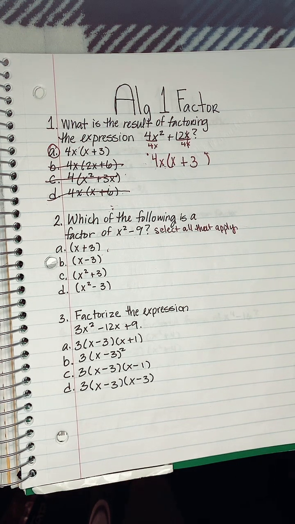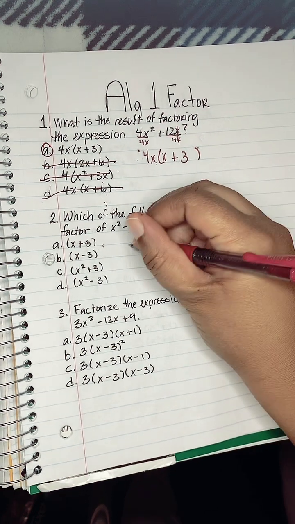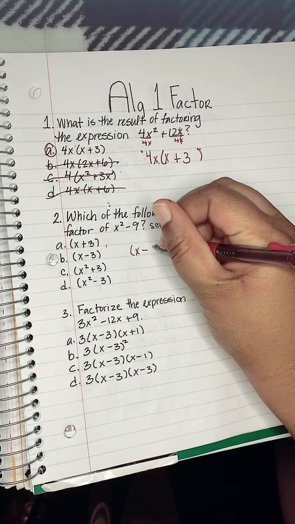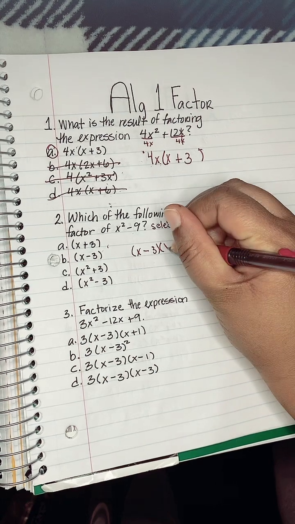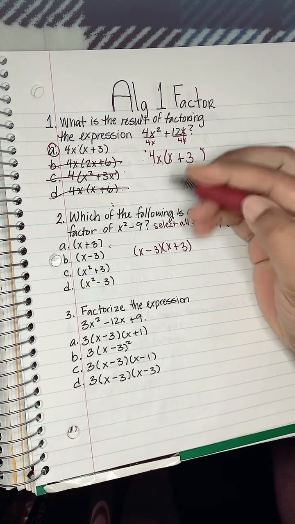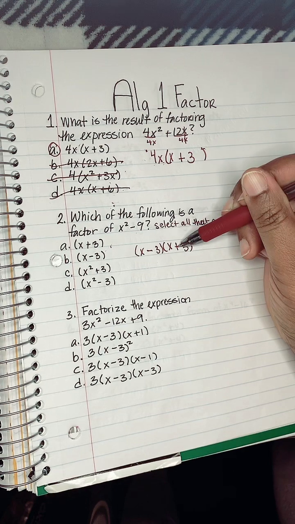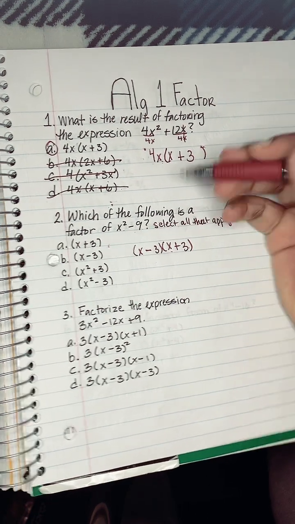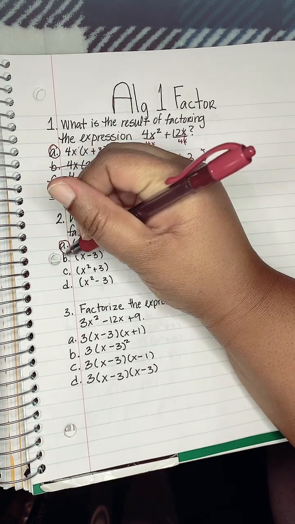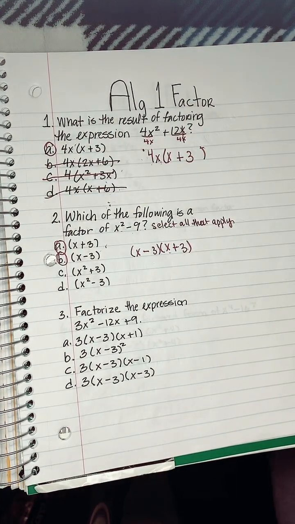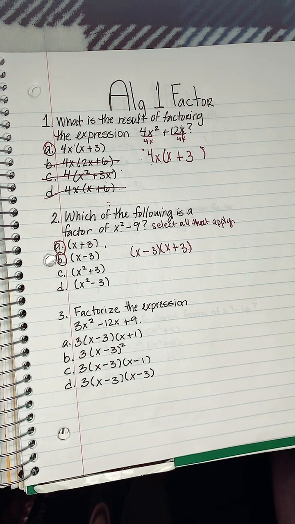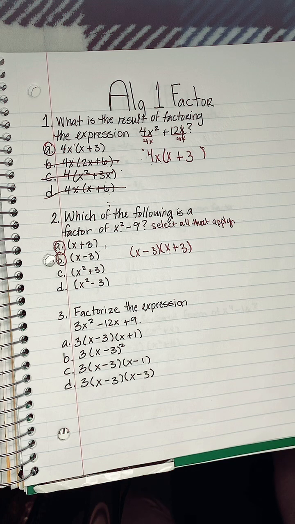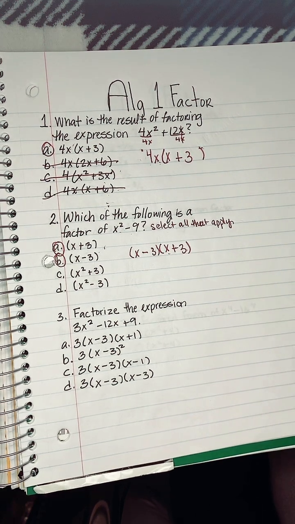Yep, select all that apply. So remember, this is a difference of squares. If we have x minus 3, then it also will be x plus 3, because whenever you have a difference of squares, minus plus, 3 times 3 gives us 9. X times x gives us x squared. So A and B are your answer choices. Those are the factors. Okay. This should have said select all that apply, you guys.